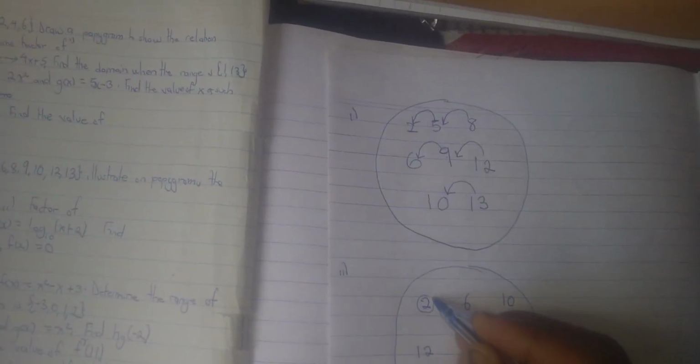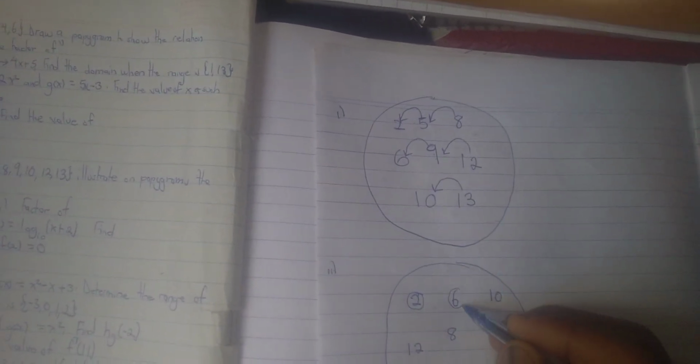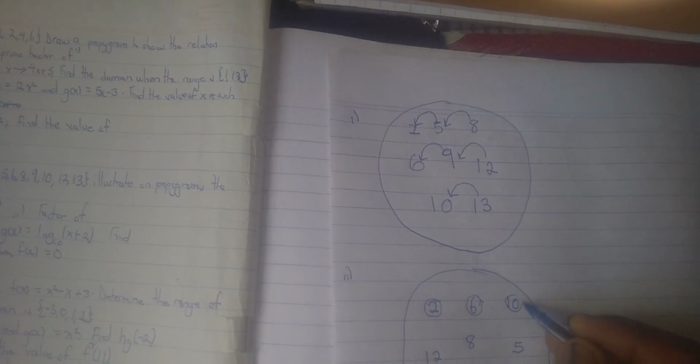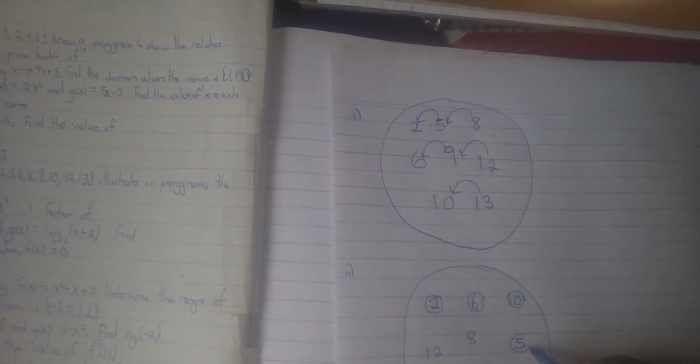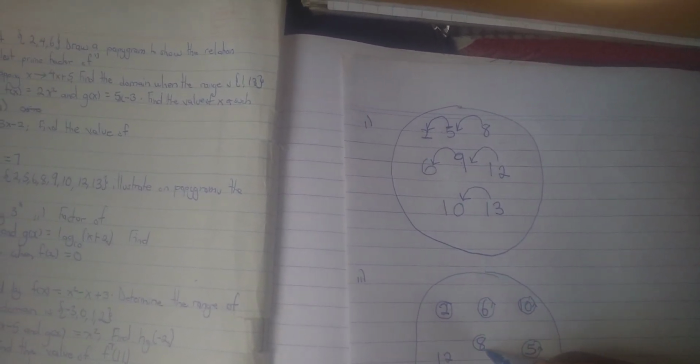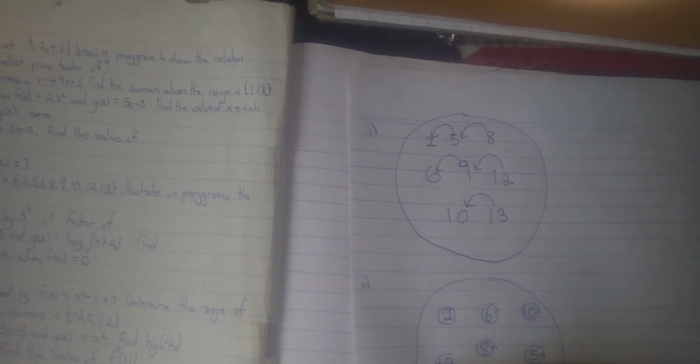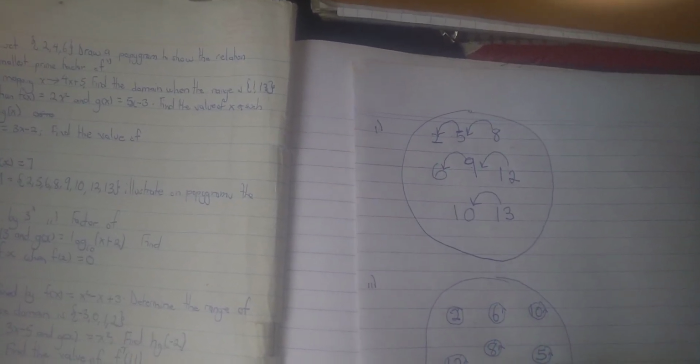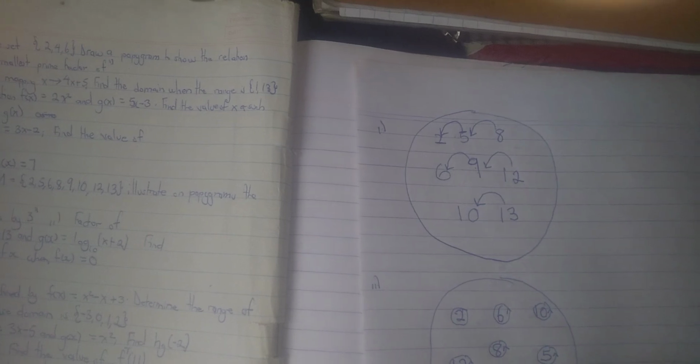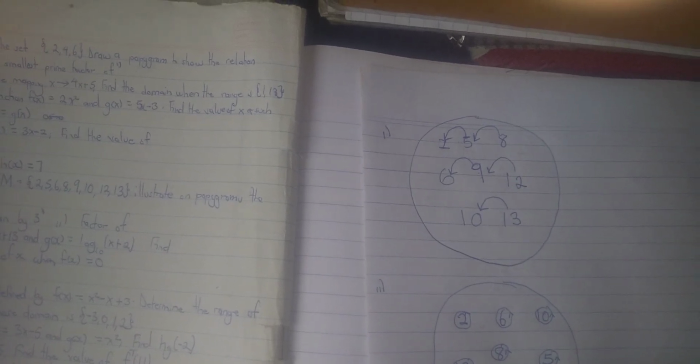So we can represent it on an arrow diagram. So every number is a factor of itself. That is true. Factor of itself. 9 is also a factor of itself. Then 13 is also a factor of itself.